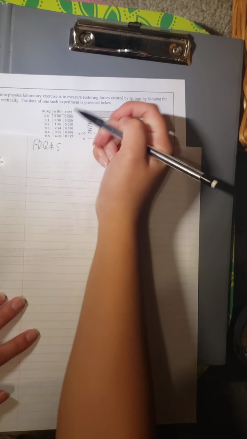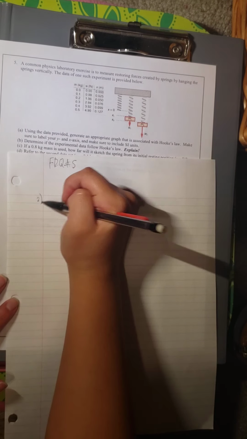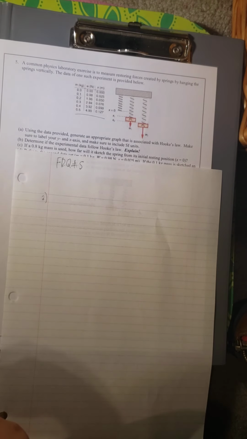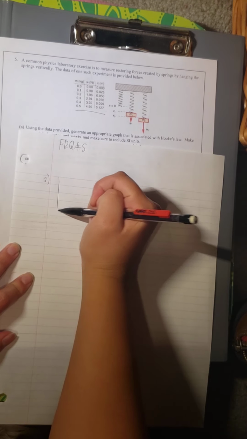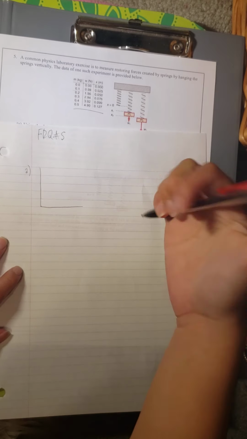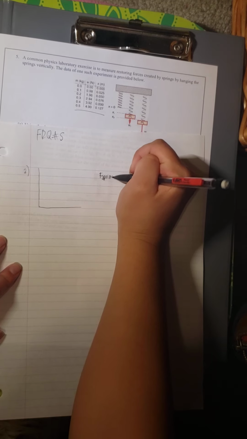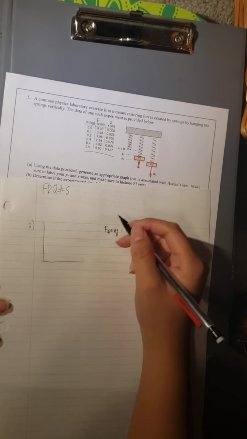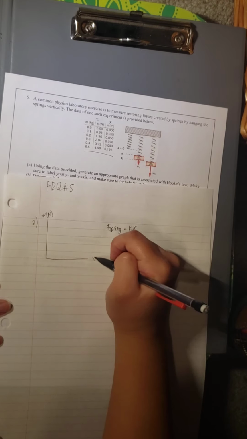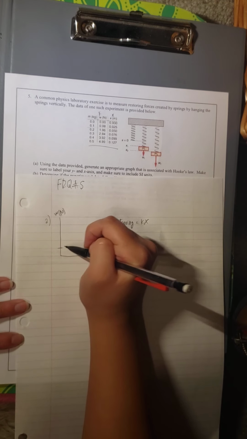Alright, to FRQ5. Alright, so part A wants us to graph this data here, having Hooke's law in mind. Okay, and if we remember, Hooke's law is F of spring equals kx. So what we do have in this data set is an F right here and our x, so we can go ahead and plot those values and make sure we label x's, meters. Okay, so let's go ahead and plot everything.